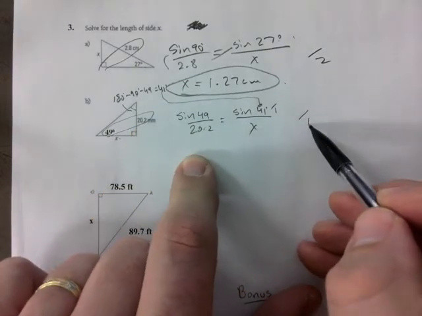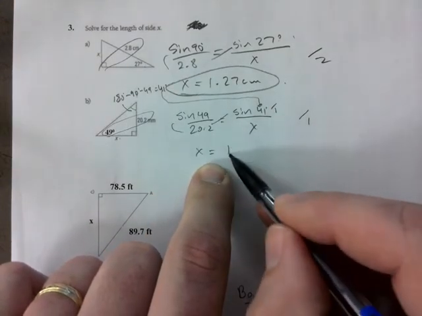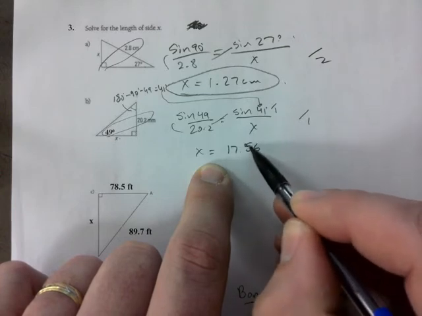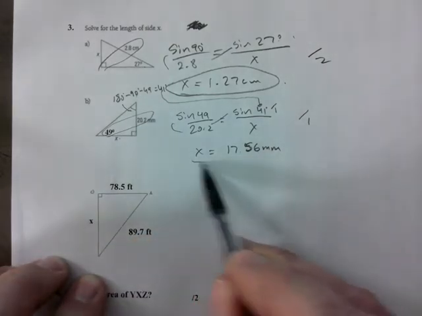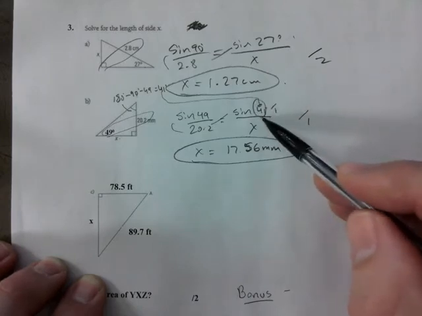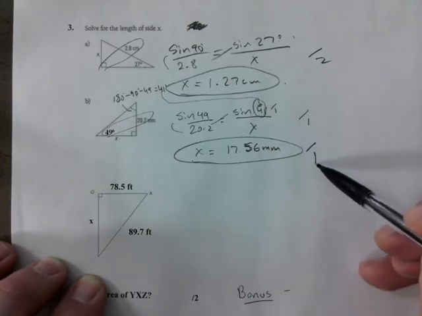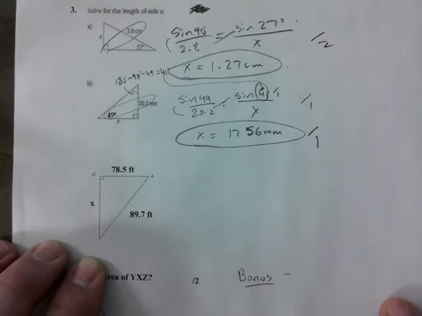Then you get 1 mark for setup and work, right? So you do cross, multiply, and divide. So that gives you 17.56 millimeters. So 1 mark for the 41, 1 mark for setup and work, and 1 mark for the correct final answer. So question B is out of 3. I'll get it in a bit. Yeah. Question? No? So this one is out of 3. The first one is out of 2.